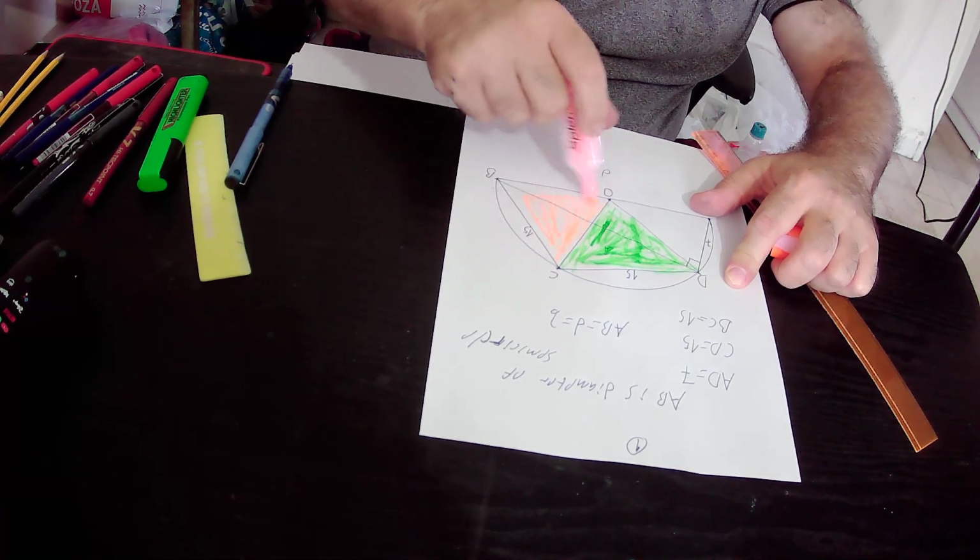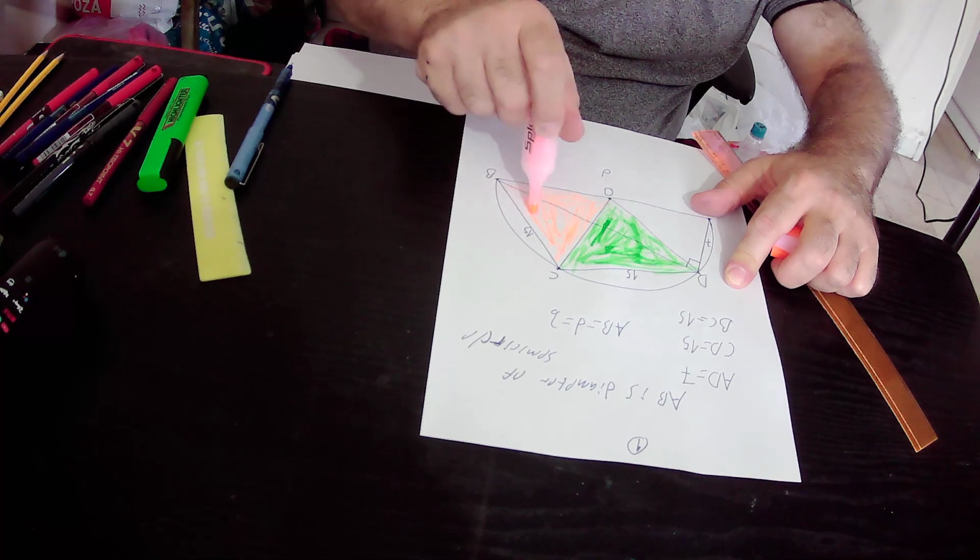Okay, we will focus on the green and the orange triangles.